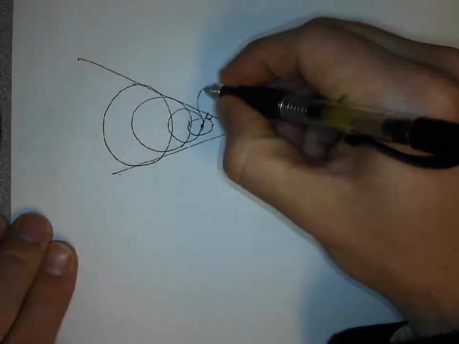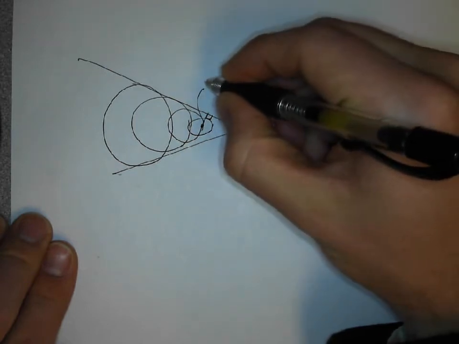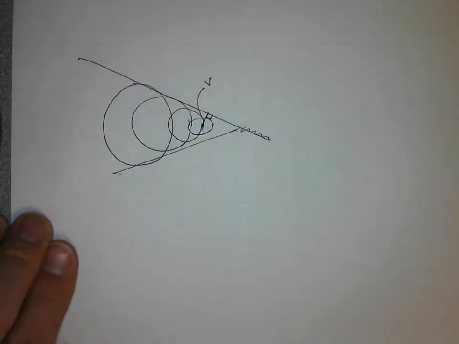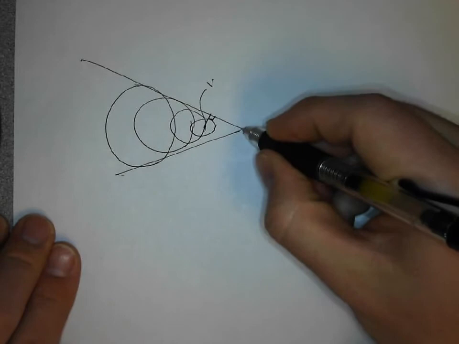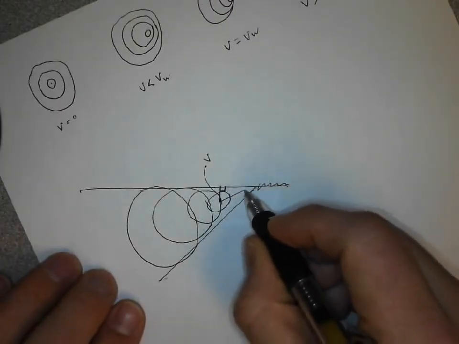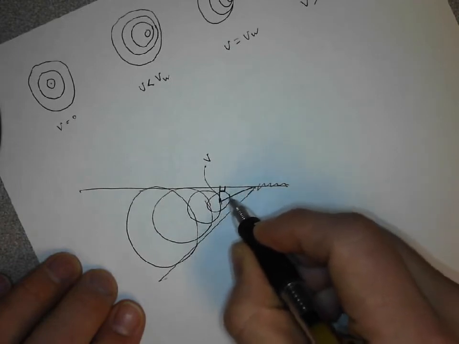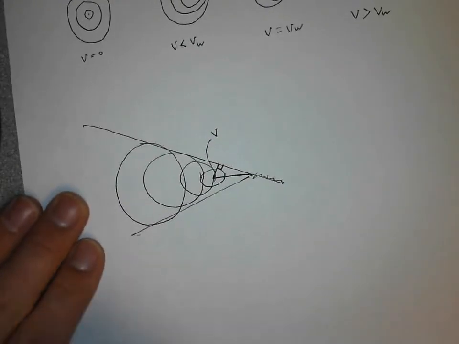This length right here would represent the speed that the wave is going. But technically, the object's out here, so we could draw another line to the front there.